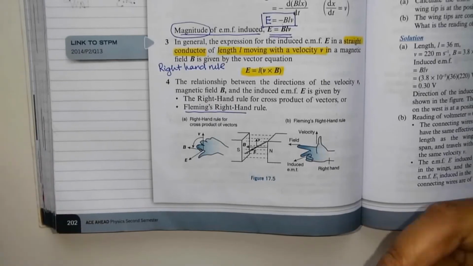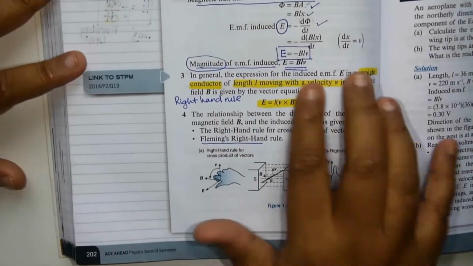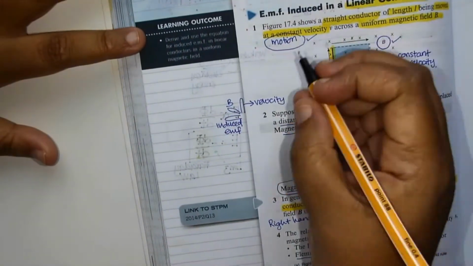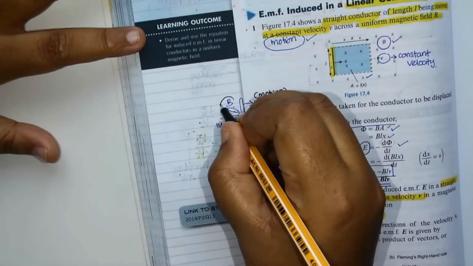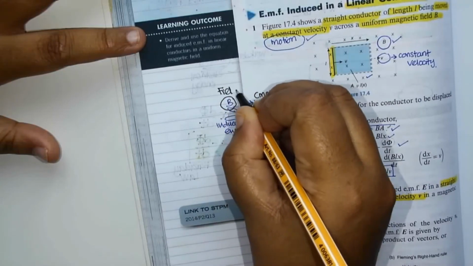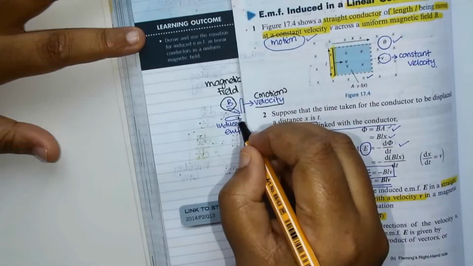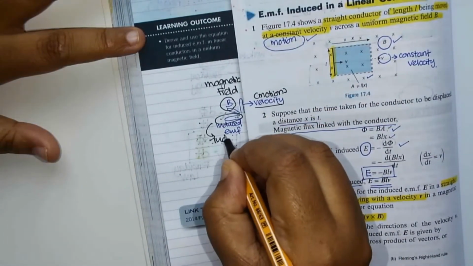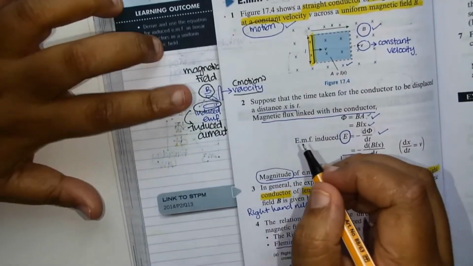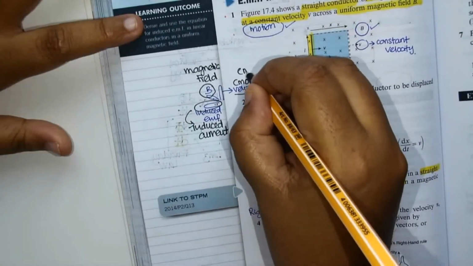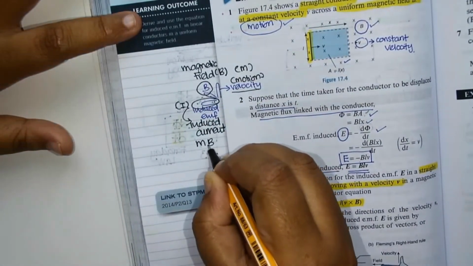Now, but what I'm going to do is use another kind of way, which is not following the book. I'm going to use this velocity as motion. The B is the B, which is the magnetic field. And then this direction I'm going to use as induced current. So instead of velocity, B and induced EMF, I put motion, B, I. So I get MBI.